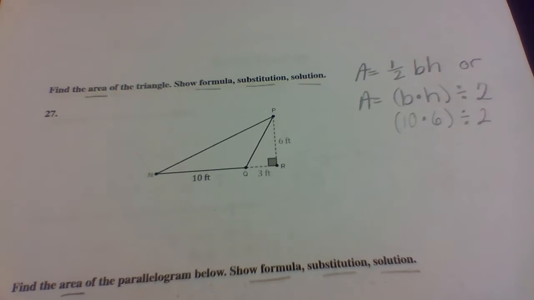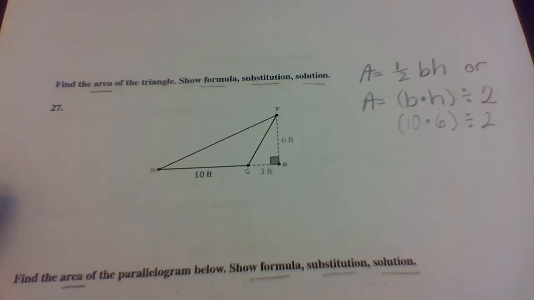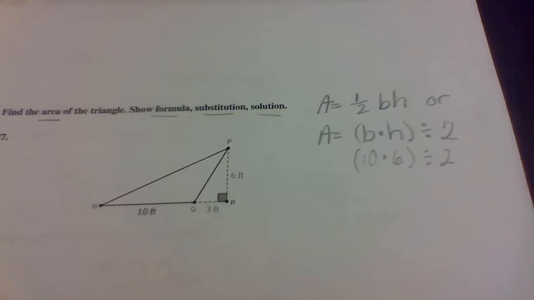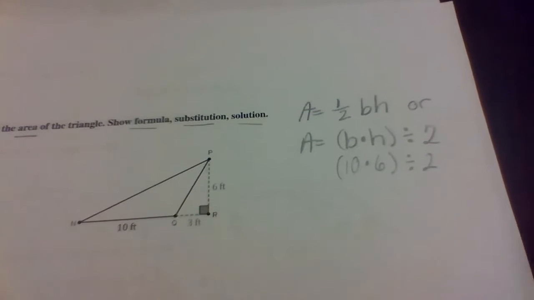Now, if you remember from the last video, we cannot use the same formula that we did when we were finding area and perimeter of a rectangle, because a triangle, if you remember, we talked about, is half of a rectangle. So we can use length times width and then cut it in half. Not literally though.